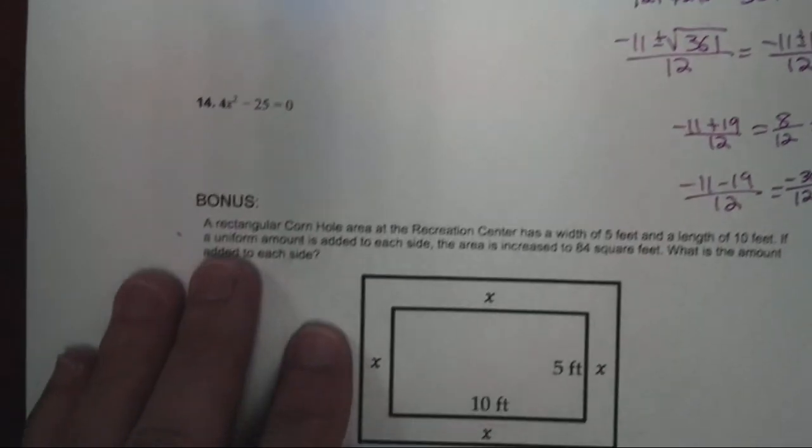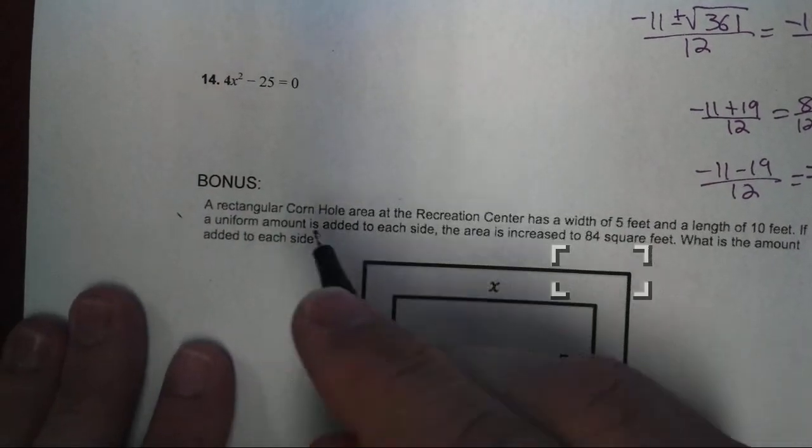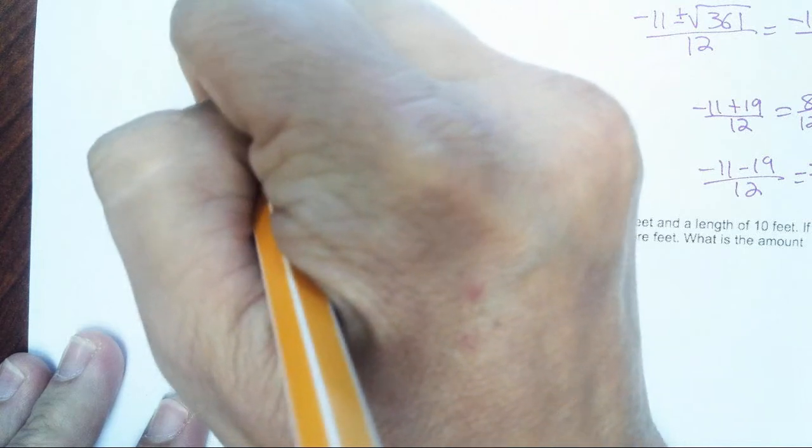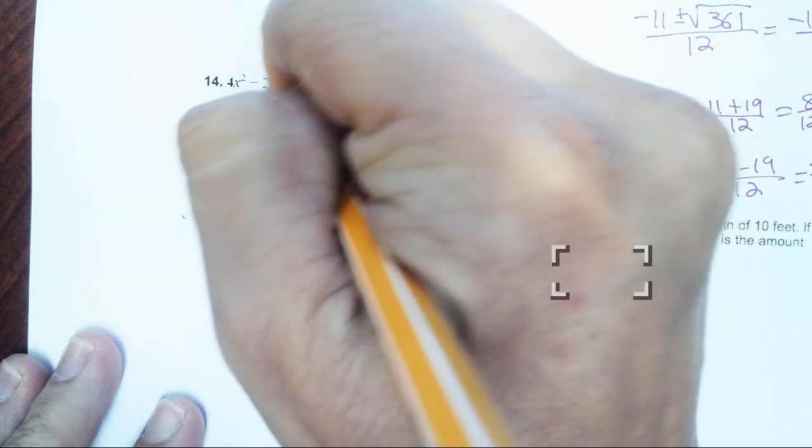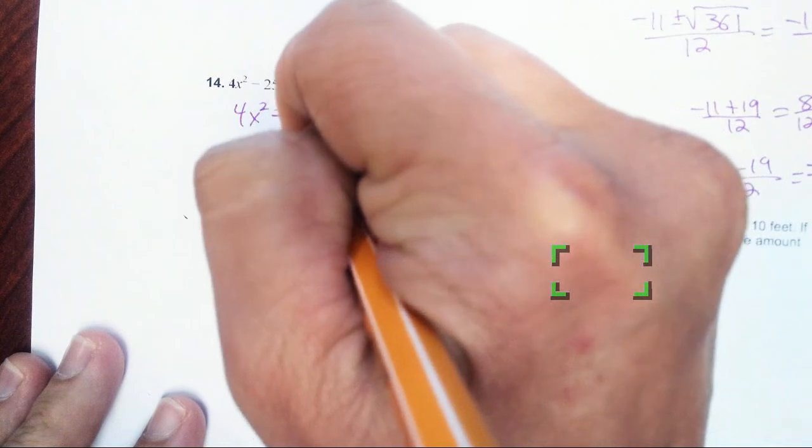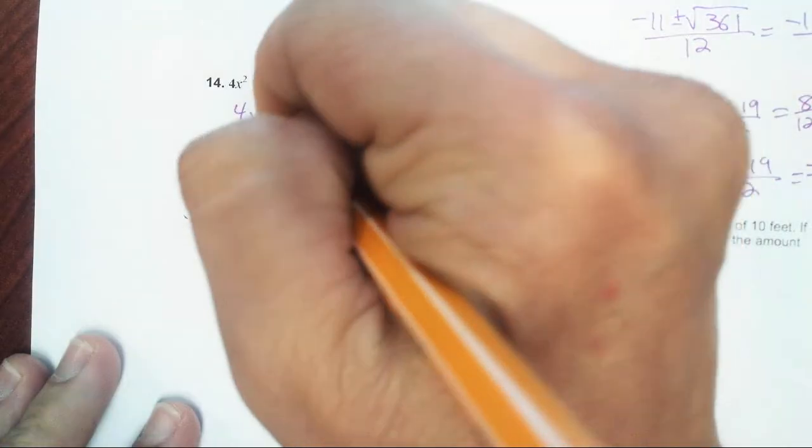Okay, then on to number 14. X squared only, so game of opposites. We're going to add 25 to both sides, divide both sides by 4. We get 25/4, take the square root. Well, square root of 25 is 5, the square root of 4 is 2, and don't forget your plus minus sign.